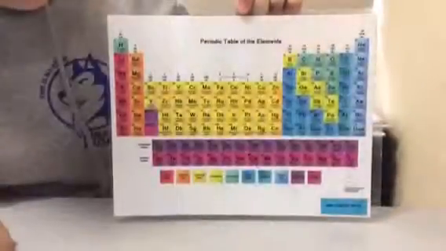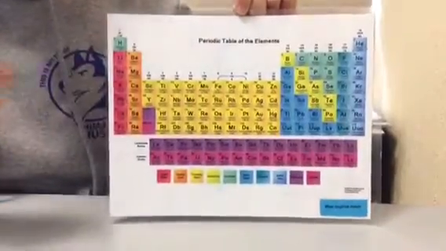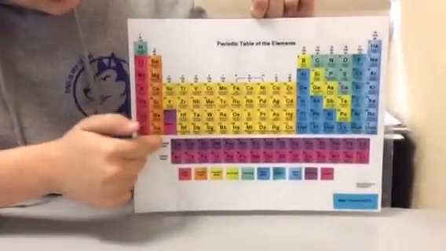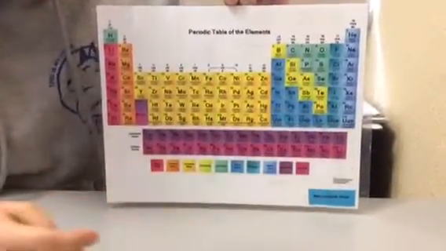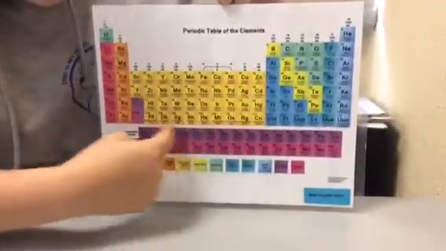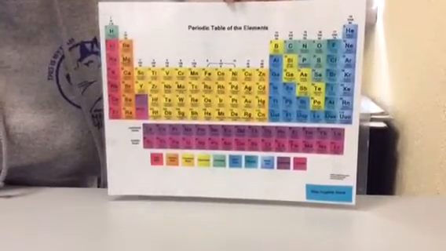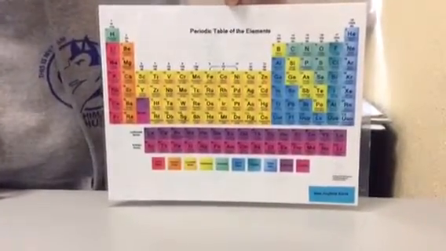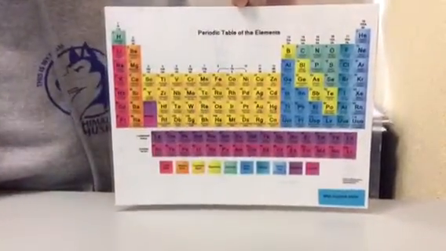If your element is in column 1A, it's going to have 1 valence electron. If it's in 2A, it's going to have 2. 3A, 3; 4A, 4; and so on. If it's in group B, you're not going to know because it's undefined, and you'll learn it later with more procedure. But if they don't tell you anything, it's going to be 2 valence electrons.